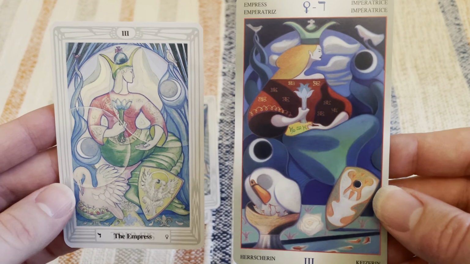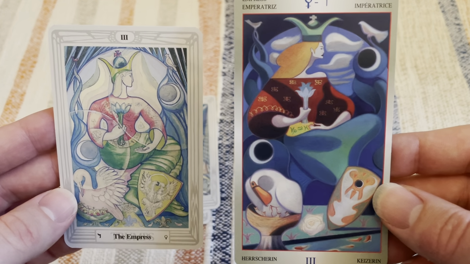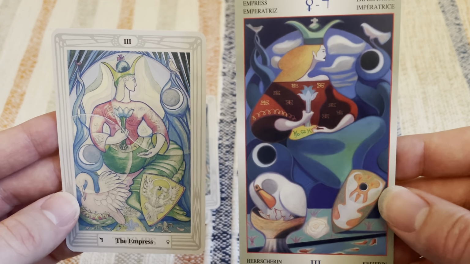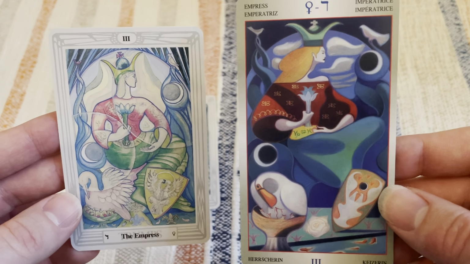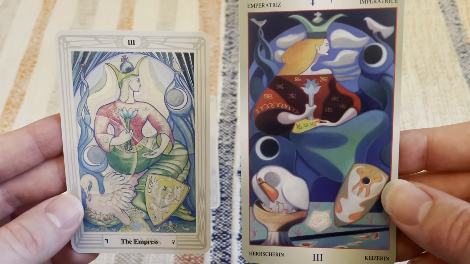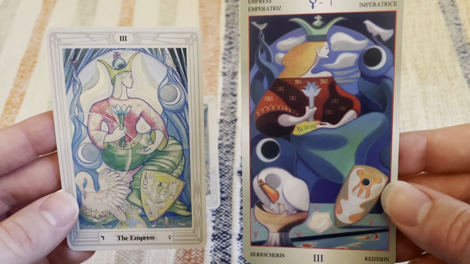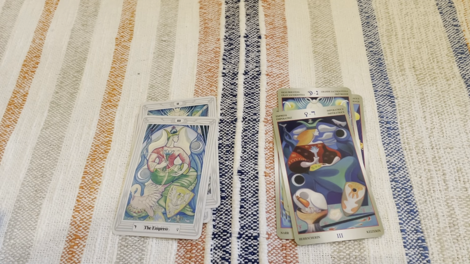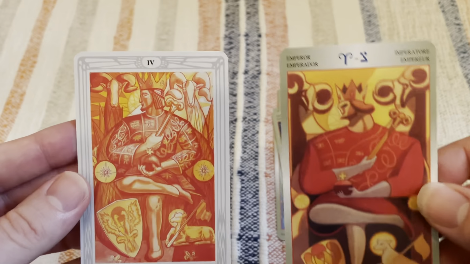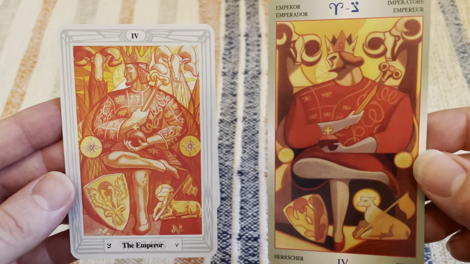Here you see the Empress. And I really love Serio's interpretation here. Very beautiful. The Emperor.